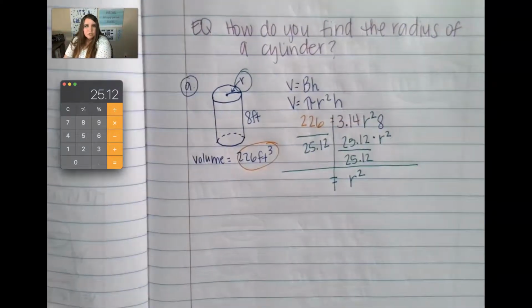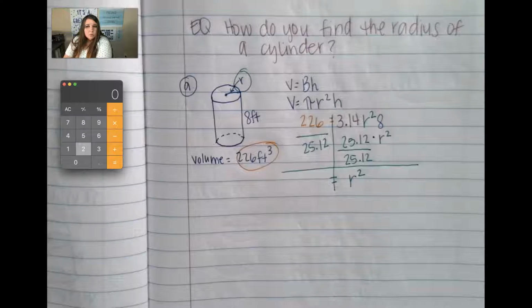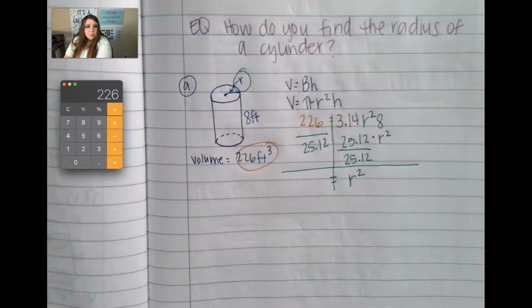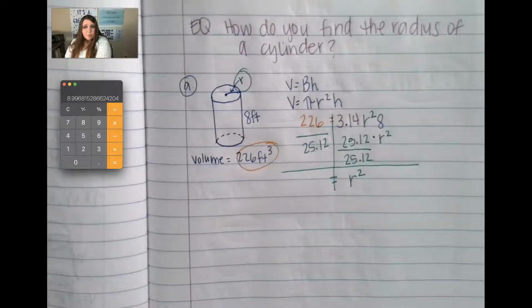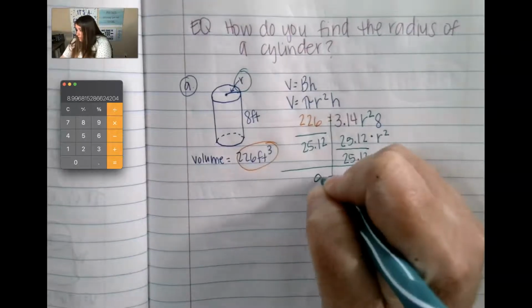And so now we're ready to divide. 226 divided by 25.12, that's going to give us a really big number. So we want to simplify this down. Let's round this to about 9, the nearest whole number. And so we'll round this to 9.